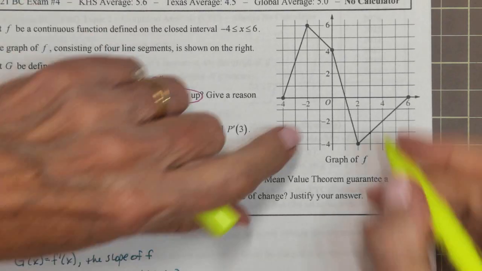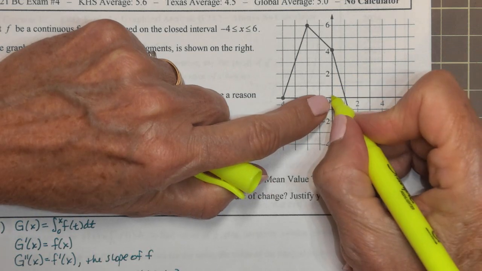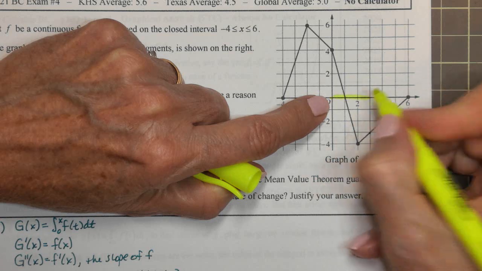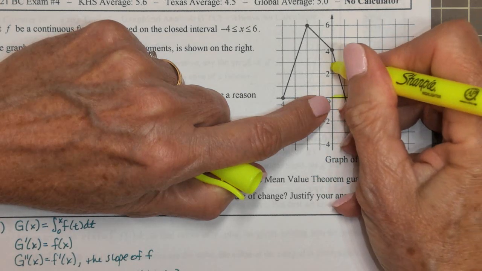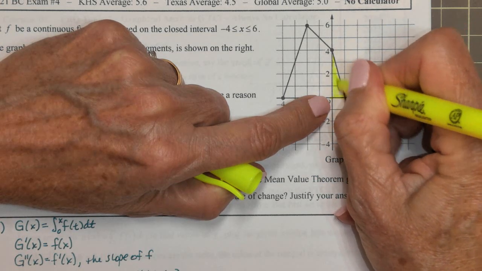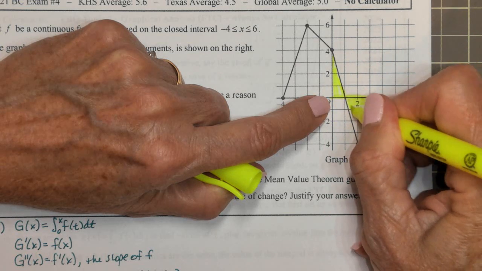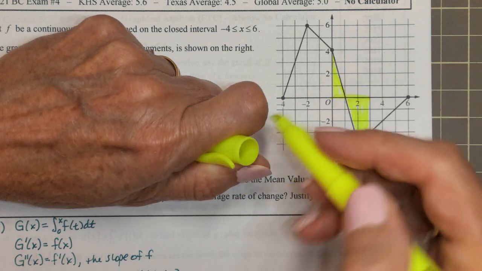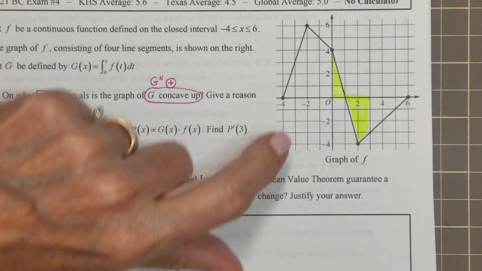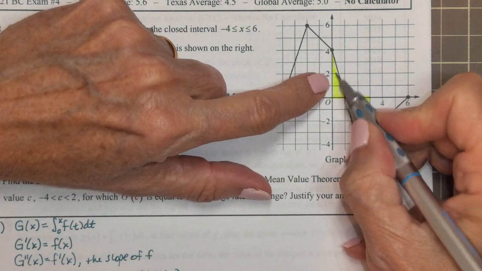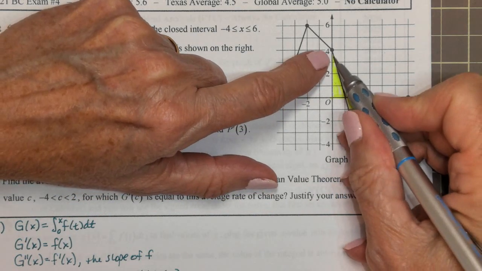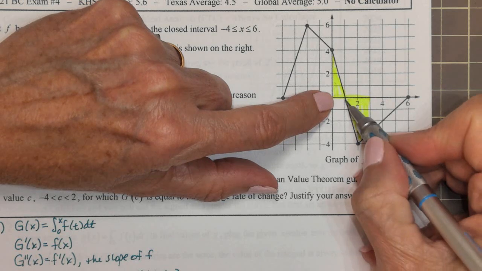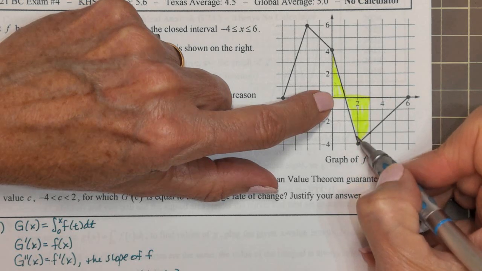So 0 to 3 will be, remember, you always use the x-axis as a boundary. 0 to 3 is right here. Okay, and I noticed that, they like to do this, this sliver of a triangle here is the exact same shape as this sliver of a triangle here.